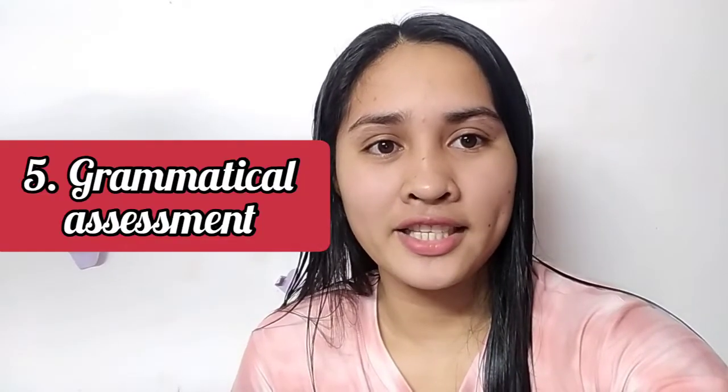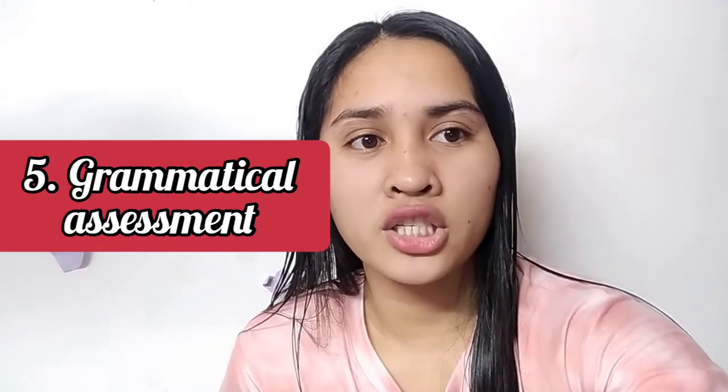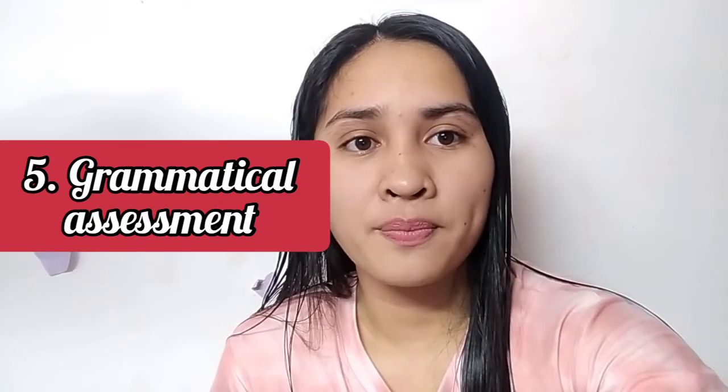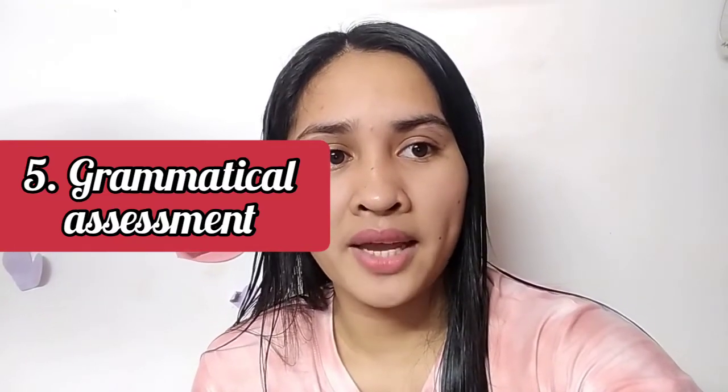The fifth key term is grammatical assessment. In terms of assessment, grammar is central to language description and test taker performance. Today, the knowledge of grammar is evaluated by its correct use in communication through listening, speaking, reading, and writing in a second language. Its purpose is to assess grammatical knowledge, which is the form and meaning, as well as pragmatic knowledge, which is the use of grammar.